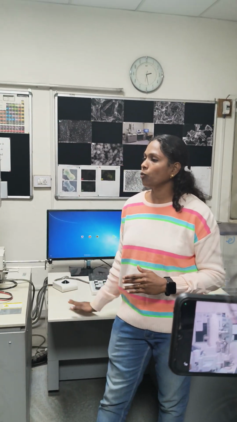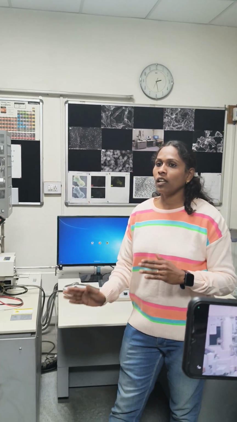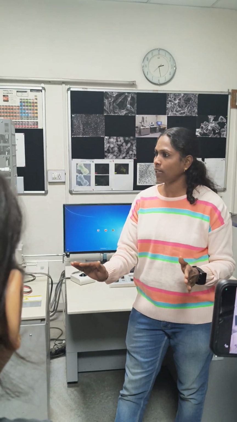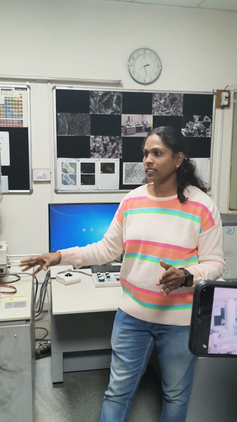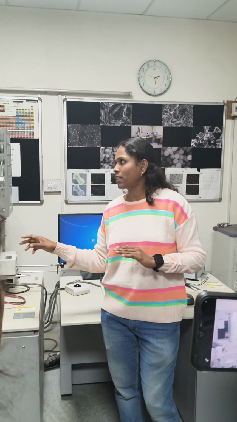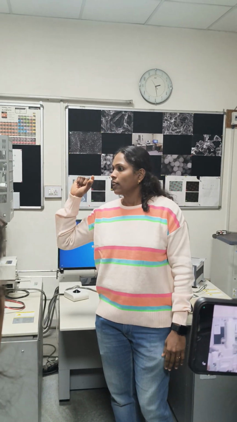For example, tomorrow you want to do the FESAM, right? But yesterday evening you finished the sample, you processed the final samples. Then you leave it as it is in the lab. You should not do that. You should protect your sample. You should store it in a place like an oven, a vacuum desiccator, or a refrigerator, wherever your sample is kept at a constant level, so that you preserve the samples.